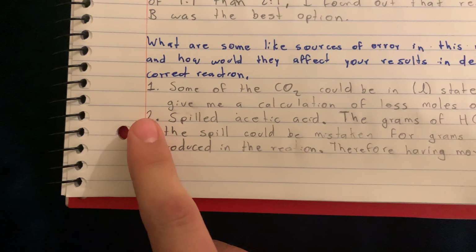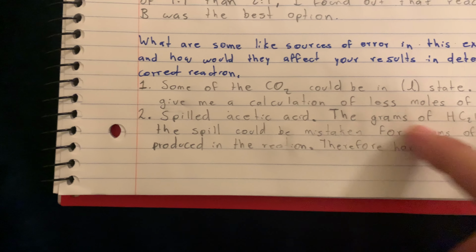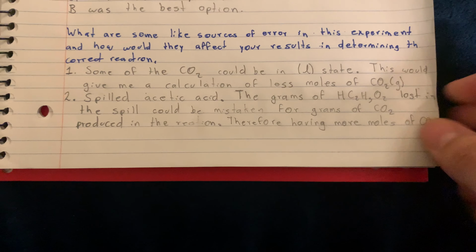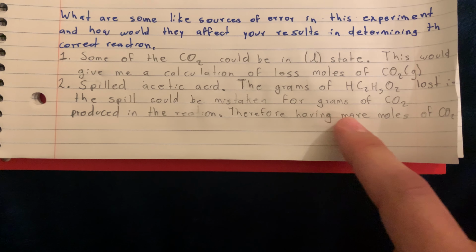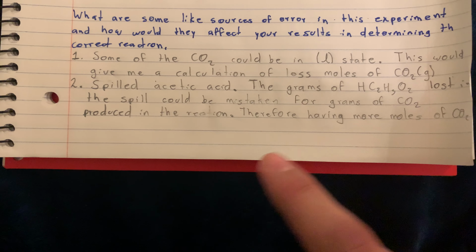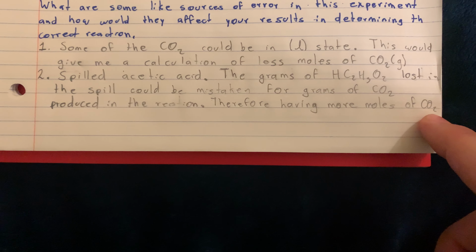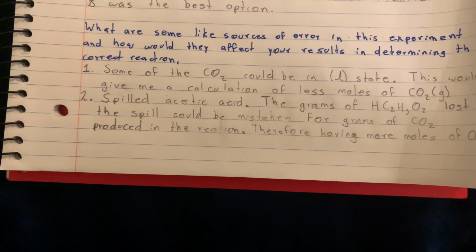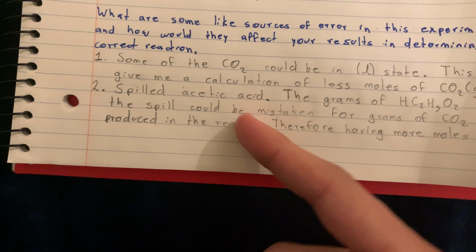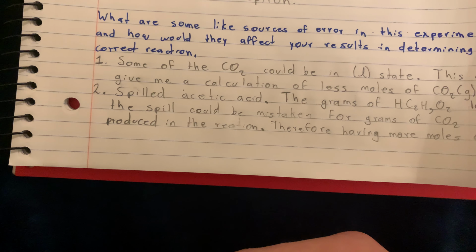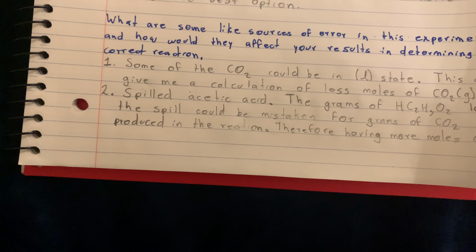And then the second example was that there could be some spill of acetic acid, so the grams of acetic acid lost in the spill could be mistaken for grams of carbon dioxide produced in the reaction, therefore giving more moles of carbon dioxide. If I wouldn't account for the spilled acetic acid, I would think the lost weight meant more moles of carbon dioxide were released into the air.